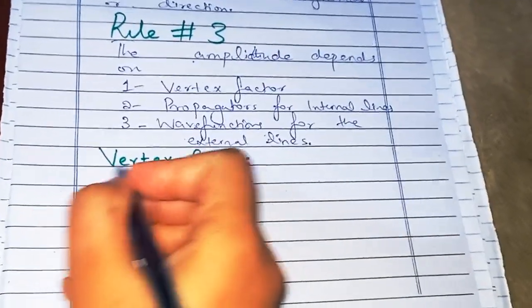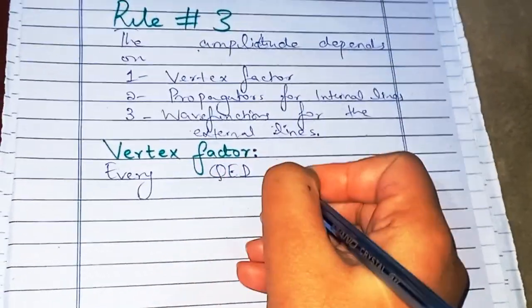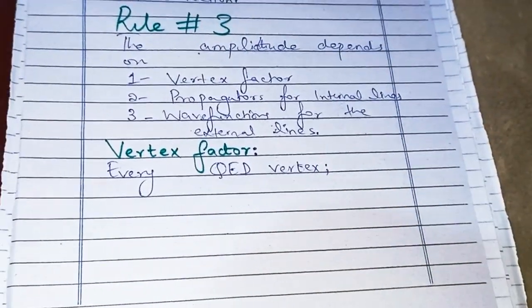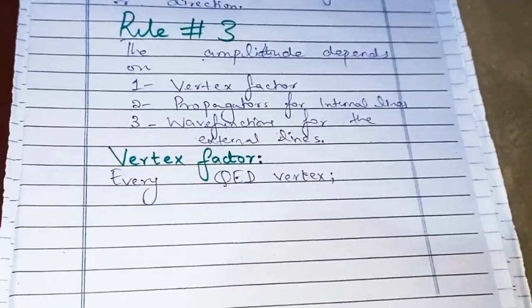So vertex factor: every QED vertex, whatever QED process you are studying, we have vertices in here.